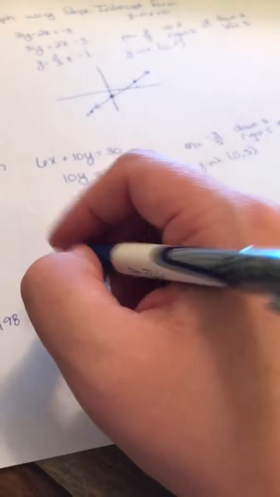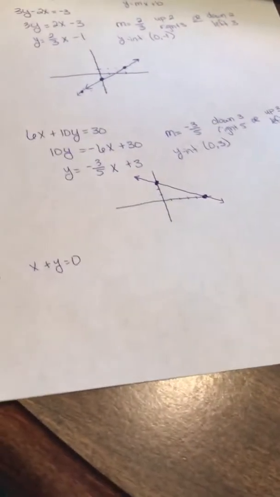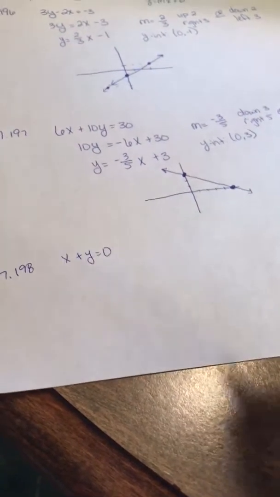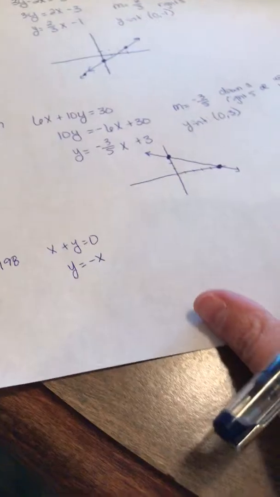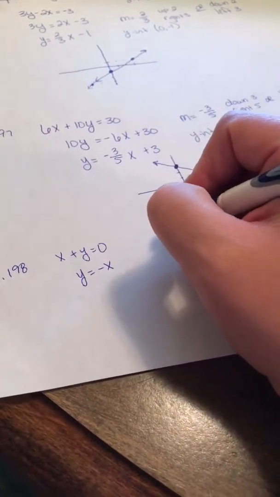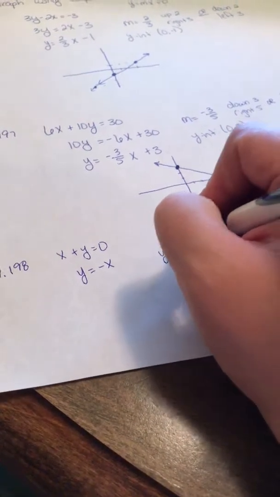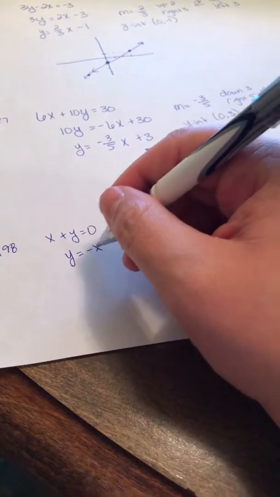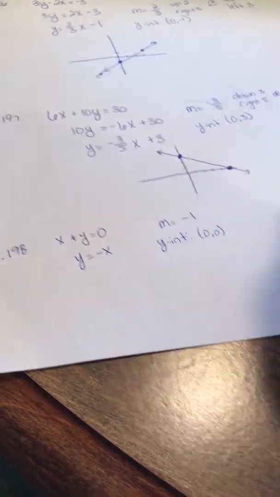And for the last one here, we've got x plus y equals 0. So I'm going to get it in that y equals mx plus b form. So solve for y, which means all I have to do is subtract x. I get y equals negative x. So my slope is what's in front of the x. It is negative 1. If your b is missing, you can say negative x plus 0 if you want. So my y-intercept is 0, 0.